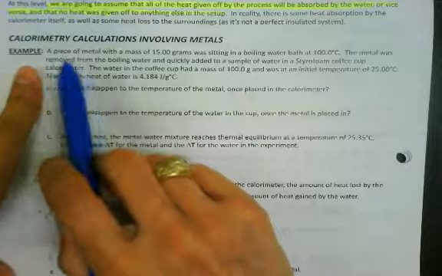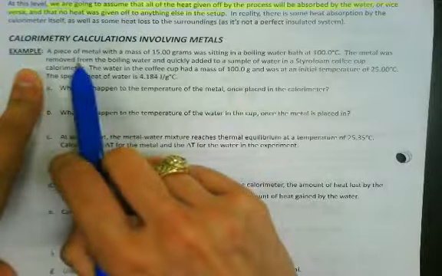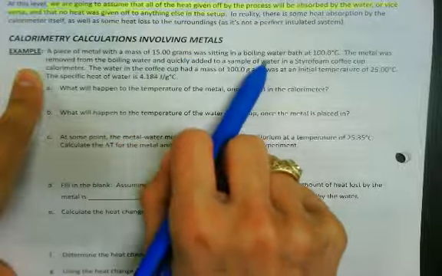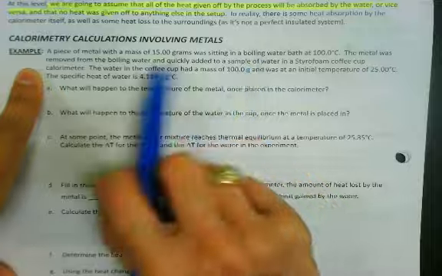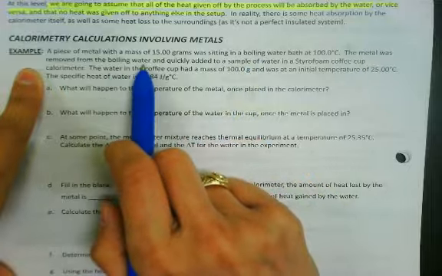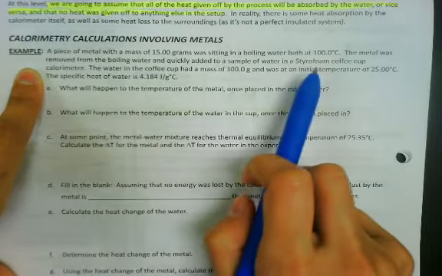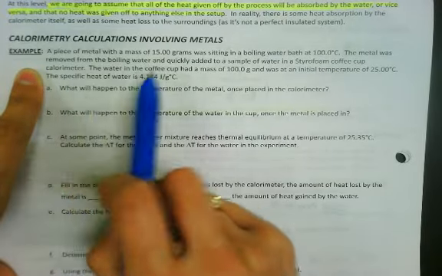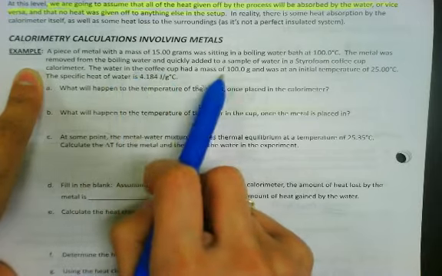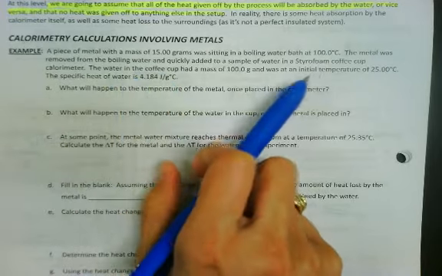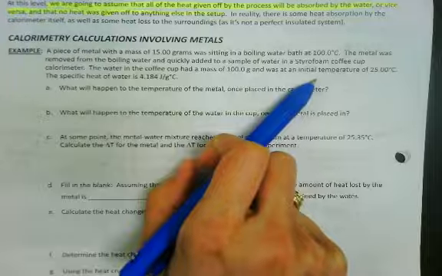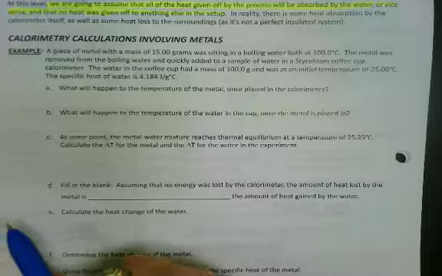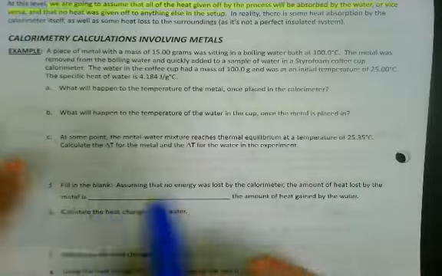So here we are told, first read through, that a piece of metal with a mass of 15 grams was sitting in a boiling water bath at 100 degrees Celsius. The metal was then removed from the boiling water and quickly added to a sample of water in a styrofoam coffee cup calorimeter. The water in the coffee cup had a mass of 100 grams and was at the initial temperature of 25 degrees Celsius. The specific heat of water, we are told, is 4.184 joules per gram degrees Celsius.